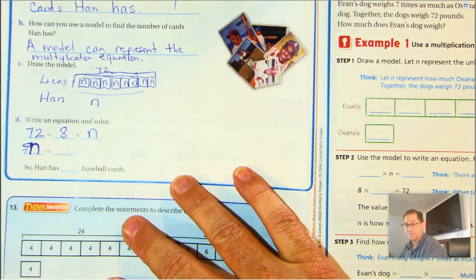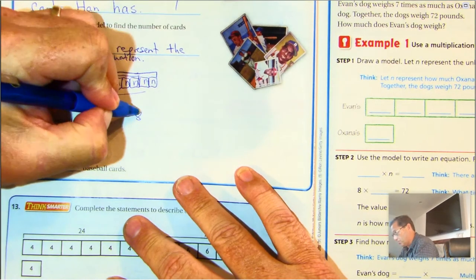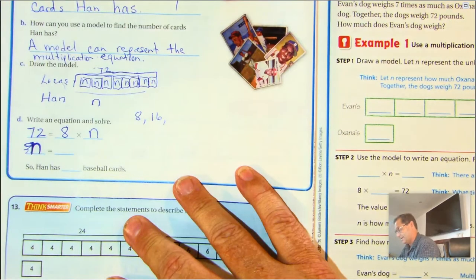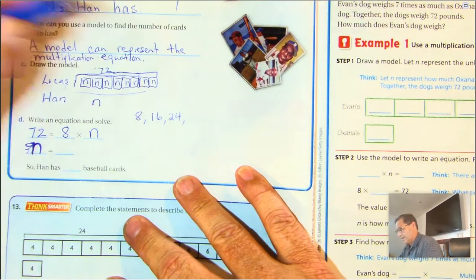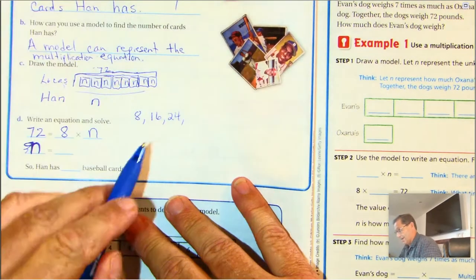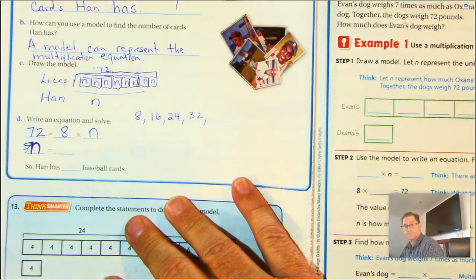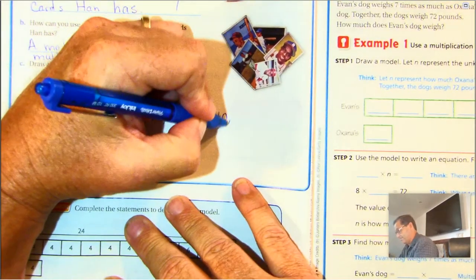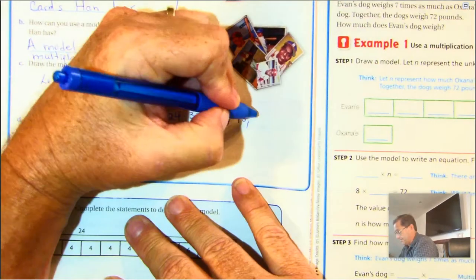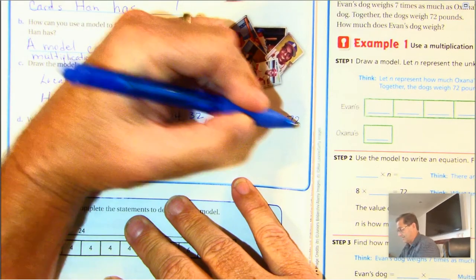We should know our 8s, but if we don't, we need to come up with a strategy. So we can skip count by 8. 8 plus 8 is 16. 16 plus 8 is 24. And I keep counting by 8s until I get to 72. So 8, 16, 24, plus 8 more is 32, plus 8 more is 40, plus 8 more is 48, plus 8 more is 56, plus 8 more is 64, plus 8 more is 72.